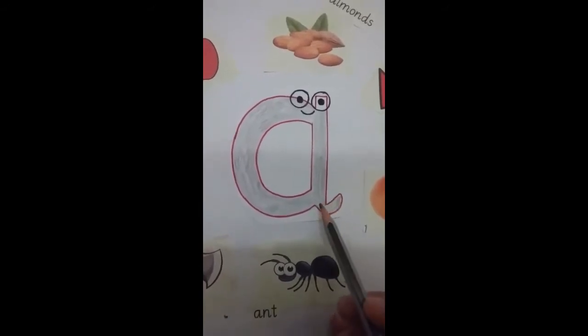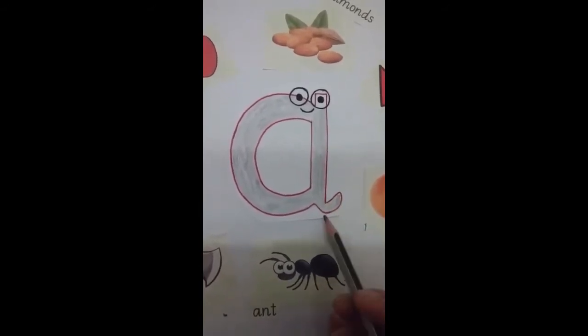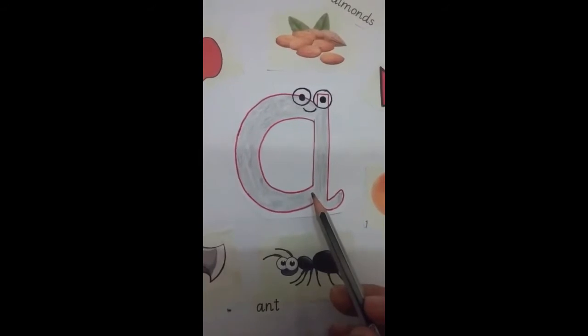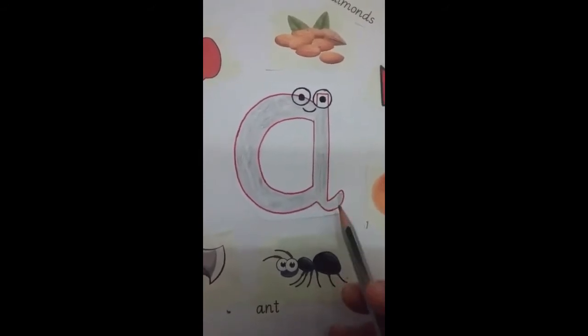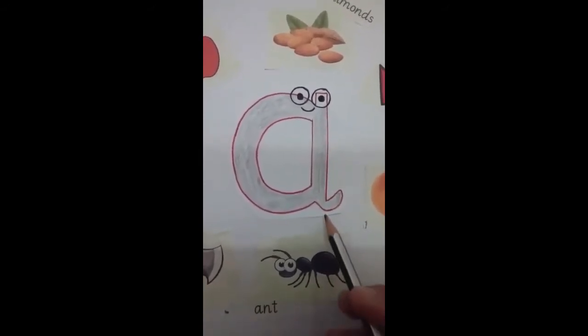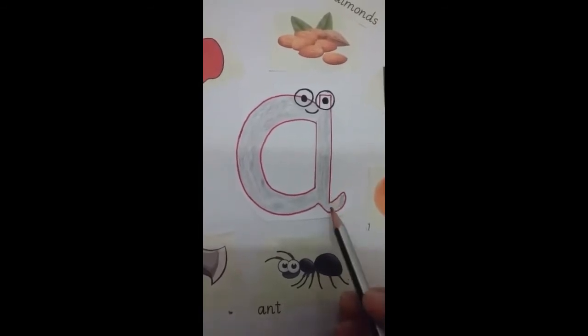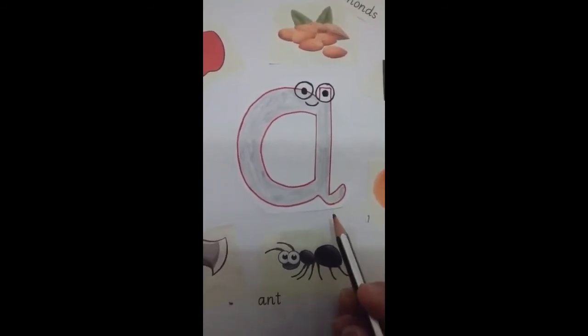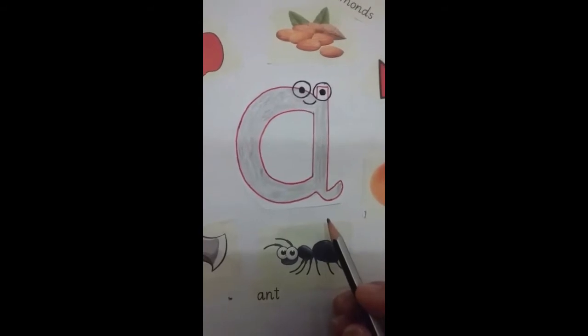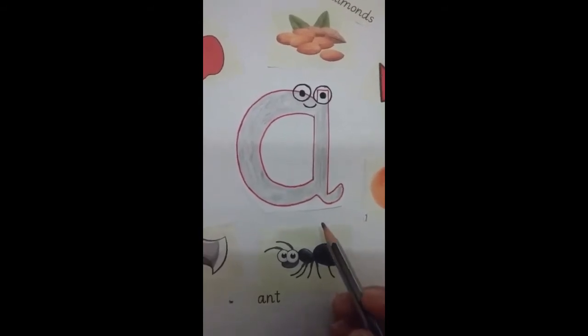Okay. Now this is letter A. This is small a. This is a lowercase. And the sound of this letter is A. It has a long sound. A. A. Okay. Here we have done the first part. Let's come to the second part.